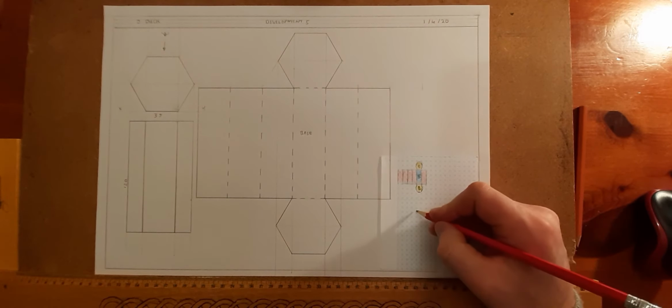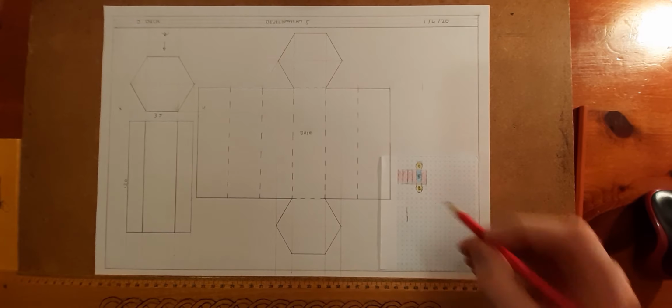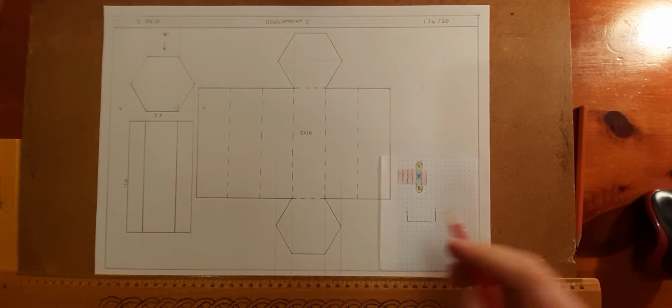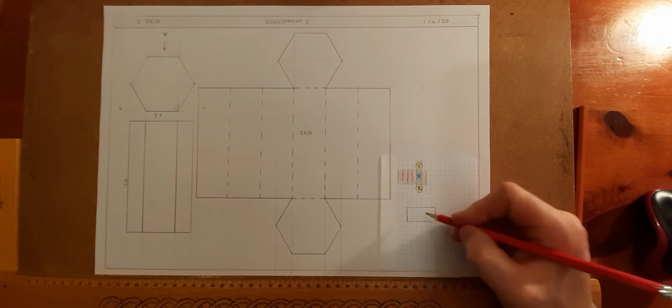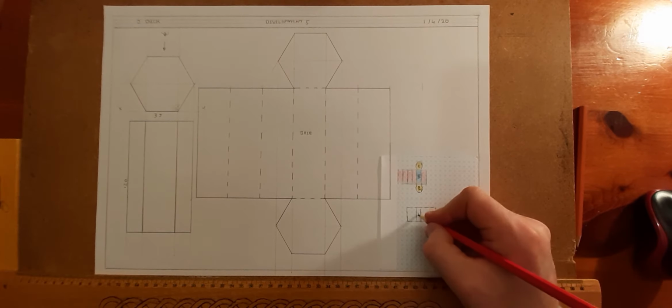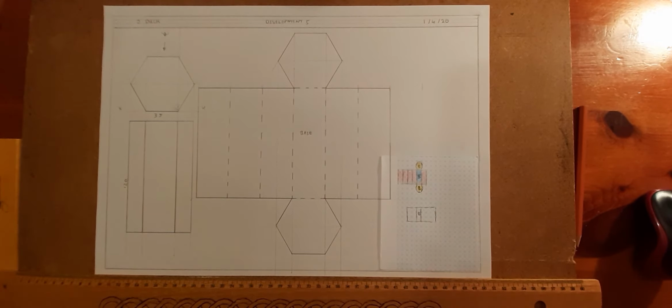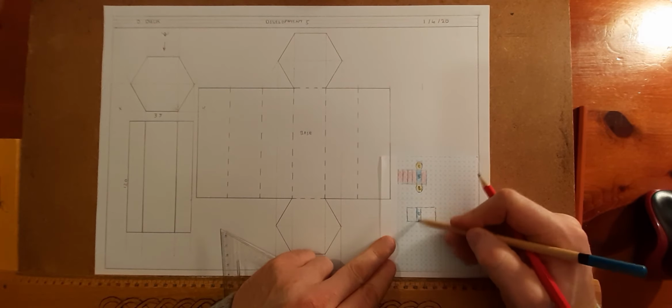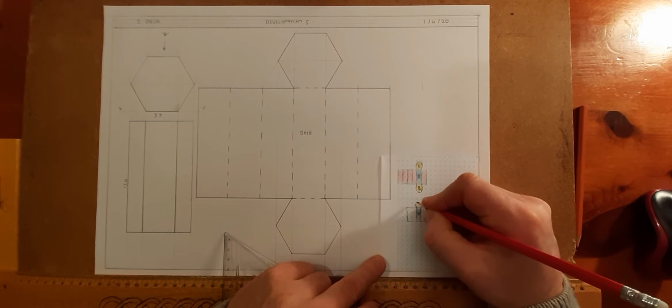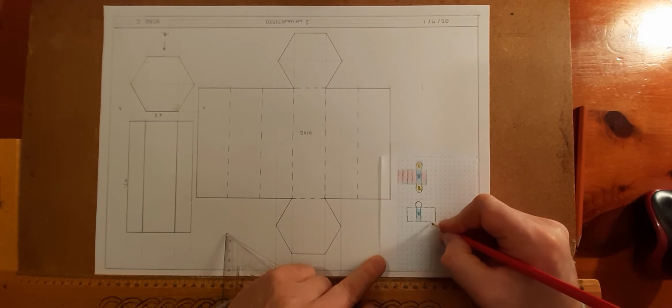So if you wanted to, though, I'm just doing this for illustration purposes. If we take 1, 2, 3, 4, 5, 6 across there. This time I'll put the base here. It doesn't matter where you put it, okay? Now if you wanted to, you could put the hexagon in here, and you could put the other hexagon, as I was saying, over here.